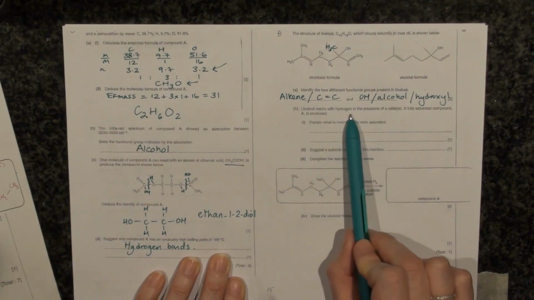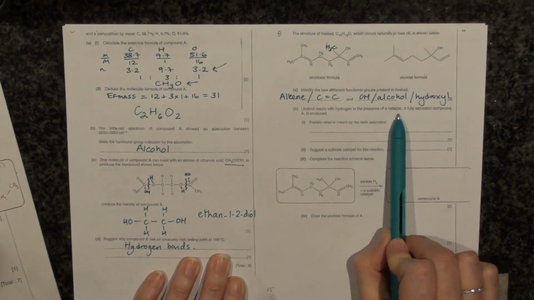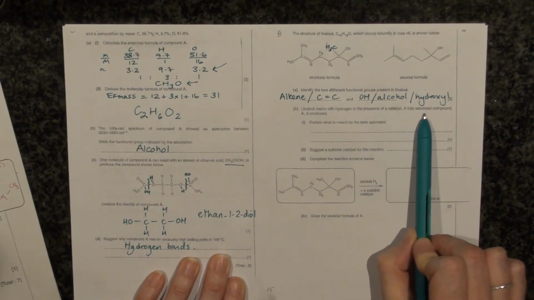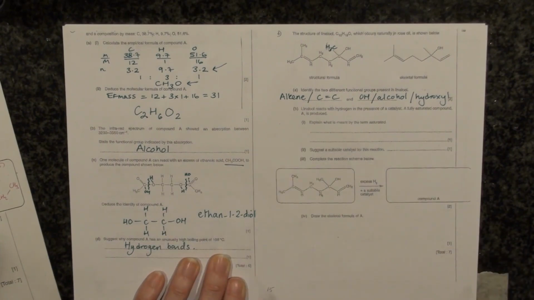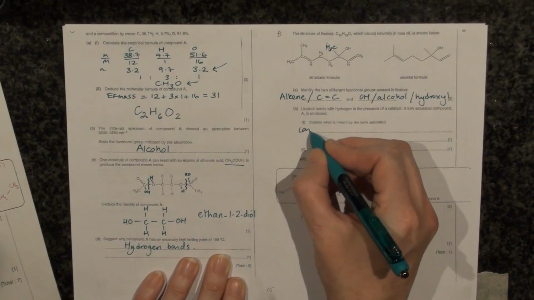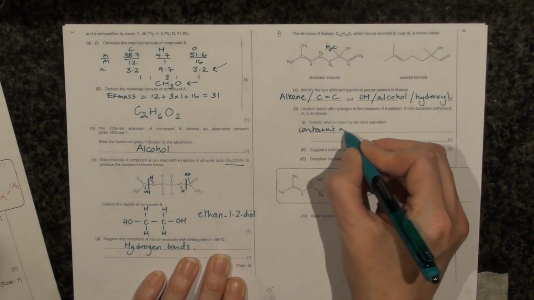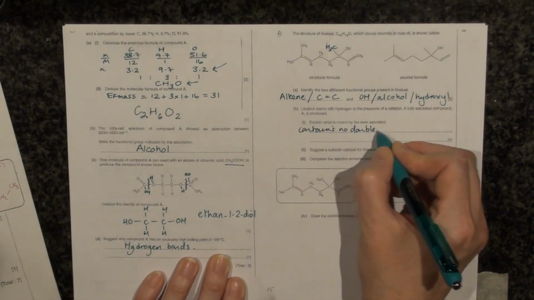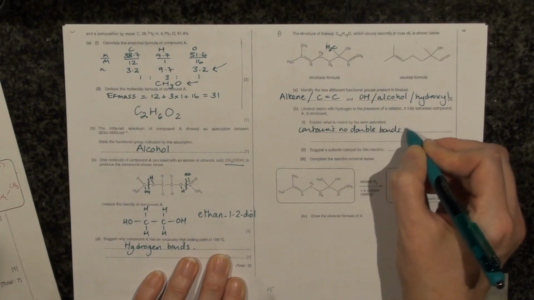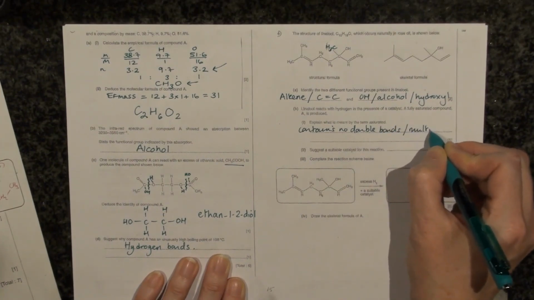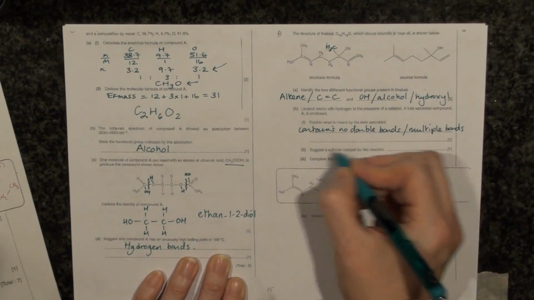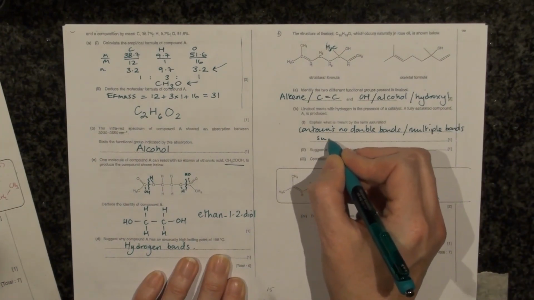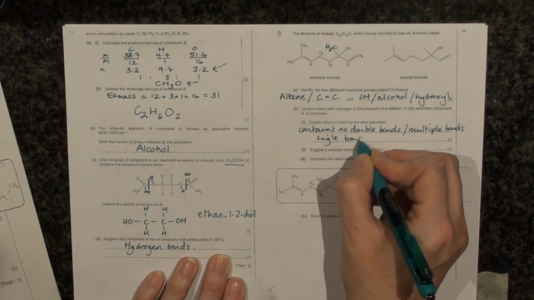So linalool reacts with hydrogen in the presence of a catalyst to produce a fully saturated compound A. So the term saturated, you can either say contains no double bonds, or you could say no multiple bonds, or you could say contains single bonds only.